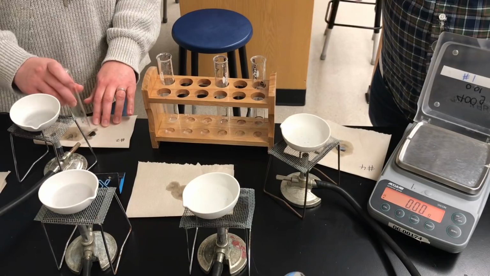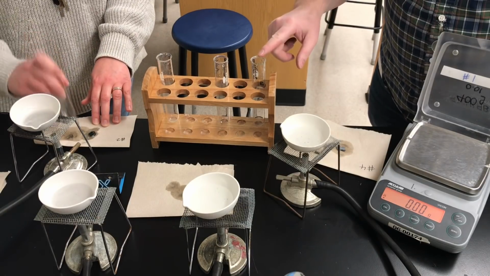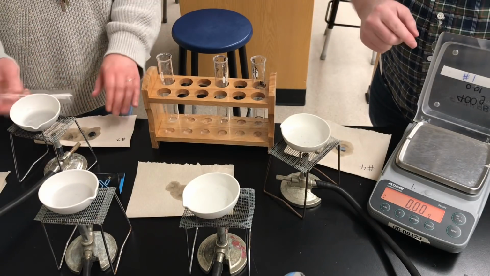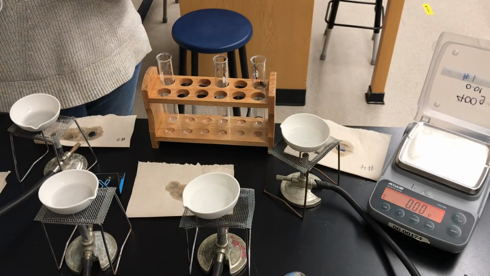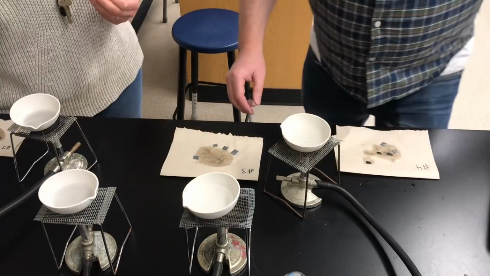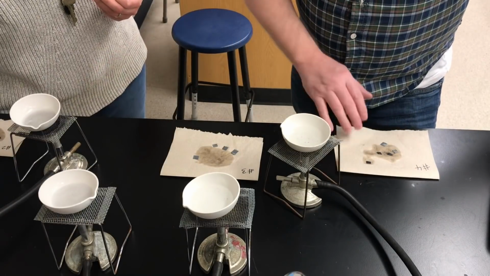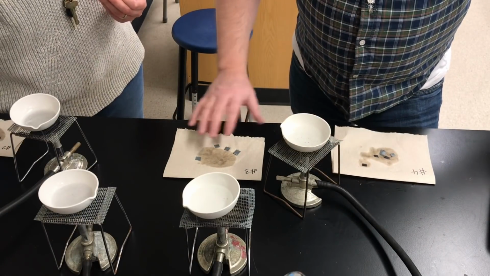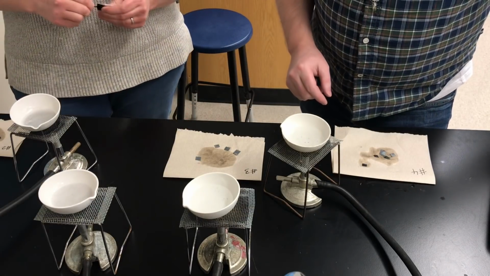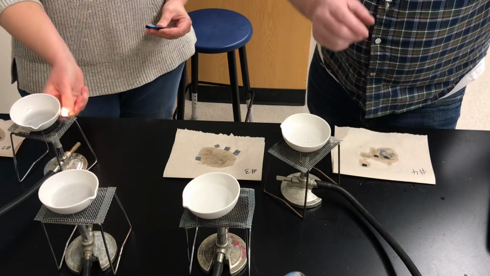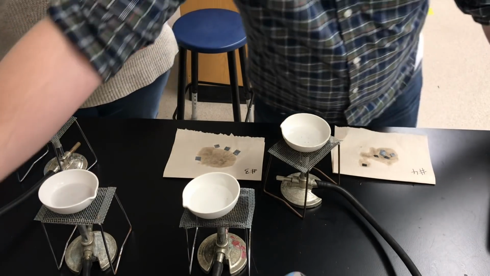So why don't we pause the video just for a moment. I'll get this out, and then we'll light our burners and we'll get this evaporating. Sounds good. All right, so we've got the leftover zinc on paper towel drying right now, and we're ready to start evaporating. So Ms. Watts is going to light her burners. I'll get the second one here.